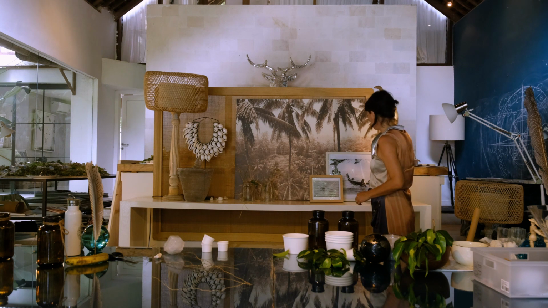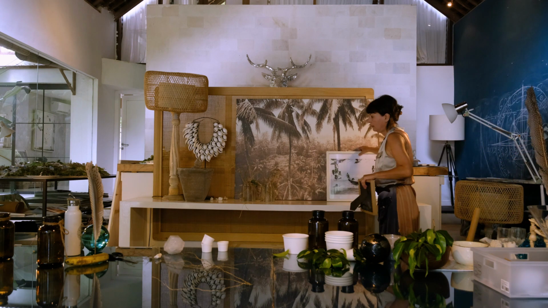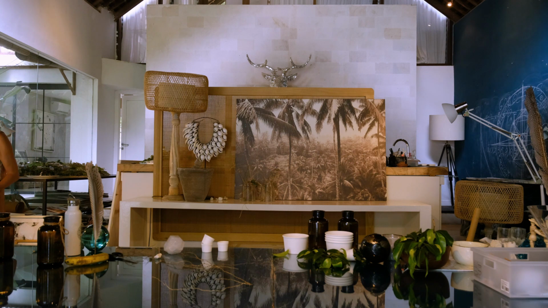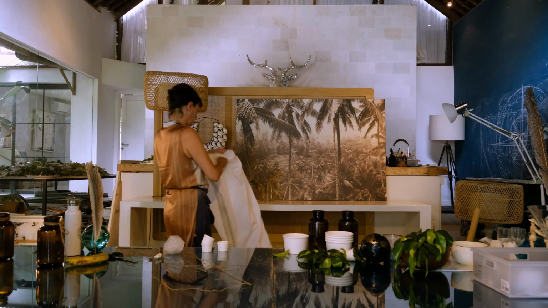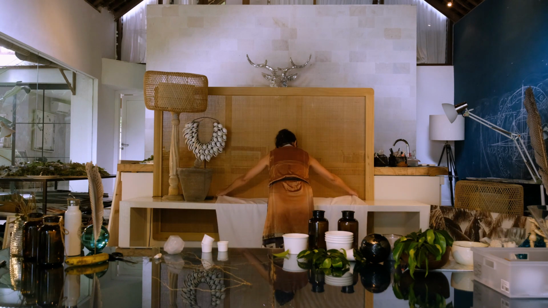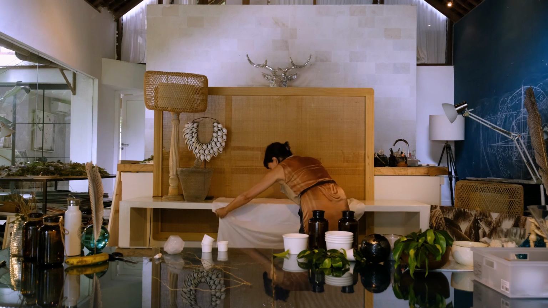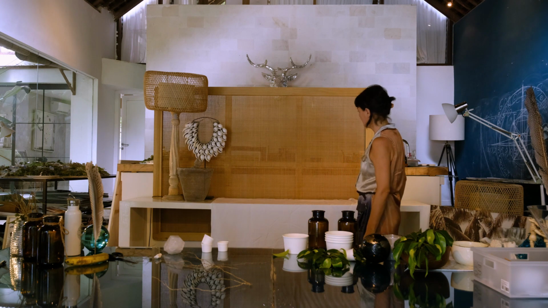So, okay, now we're going to change it again. And we're going to add some fabric, starting with a simple white one. Okay, fancy.